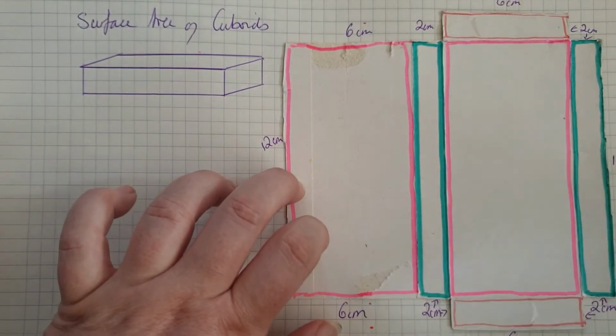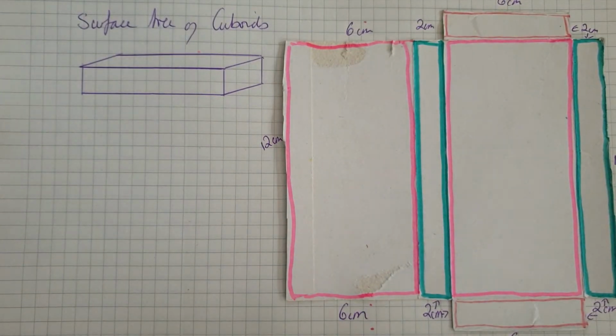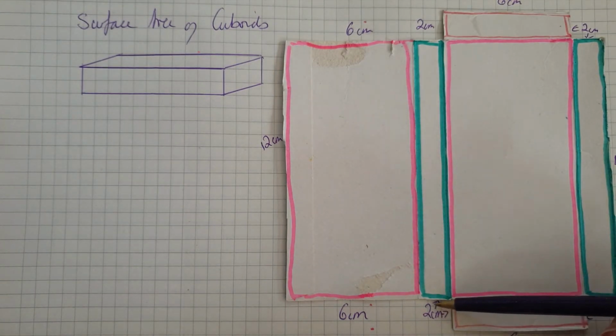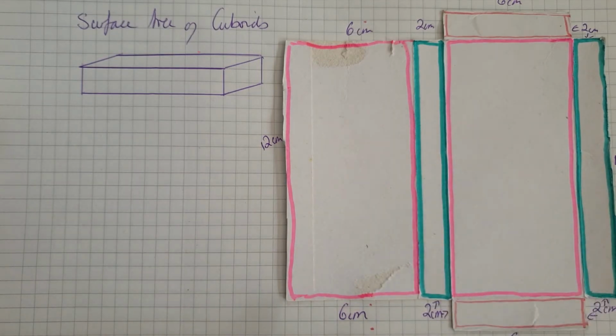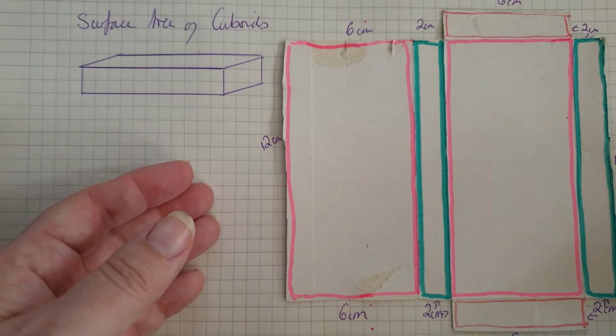There we go. So that's me measured all of the dimensions of my box. But if you'll notice here, this here is 2 and this here is also 2. Likewise, we've got this 6, 2, 6, 2 pattern forming. Now the reason for this is because of folding it back up.